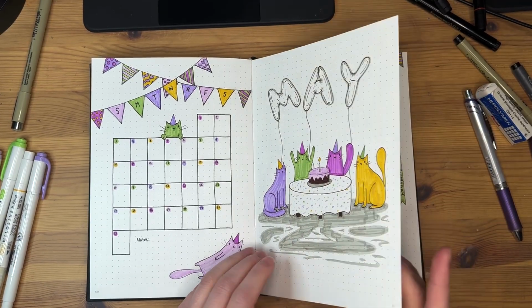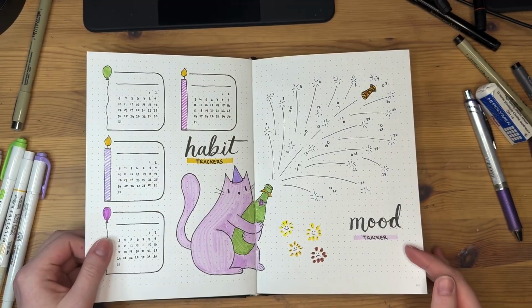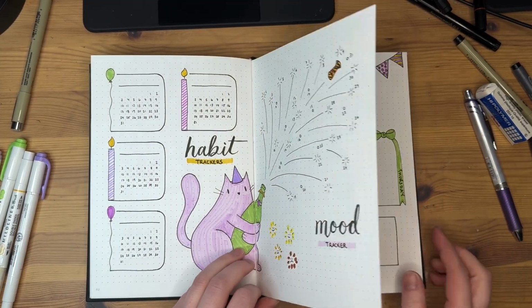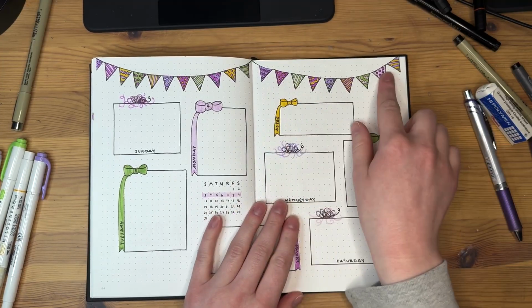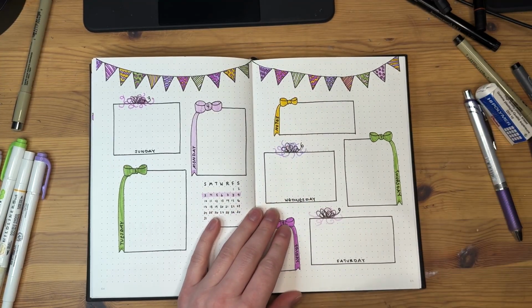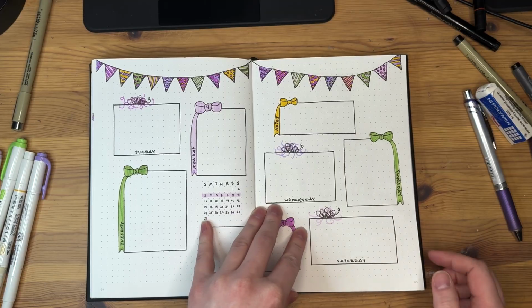I am really happy with the way that they turned out. I think they're adorable. I'm loving the colors together as well, and the little details I decided to add to the flags. Of course, that came straight from my reference picture that I will link below.